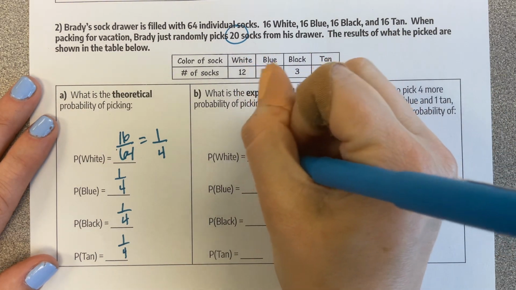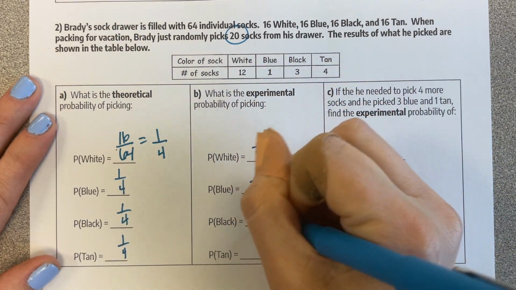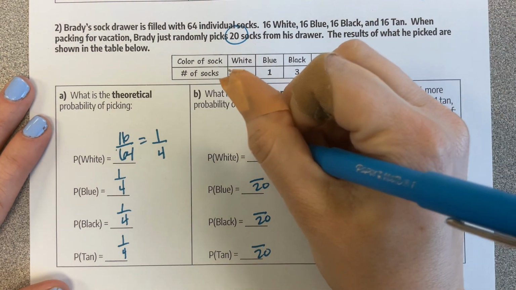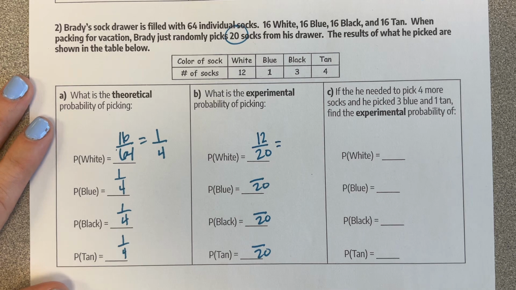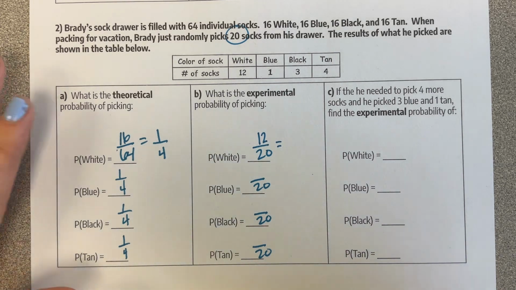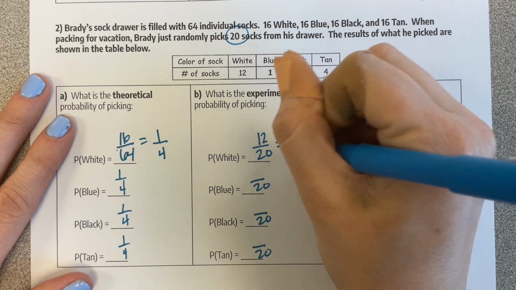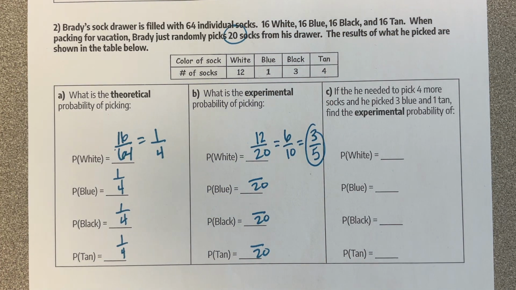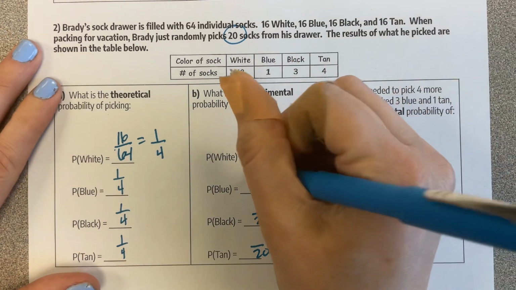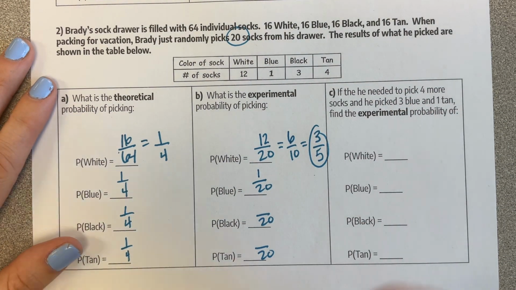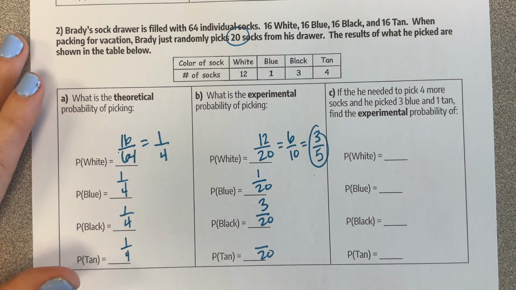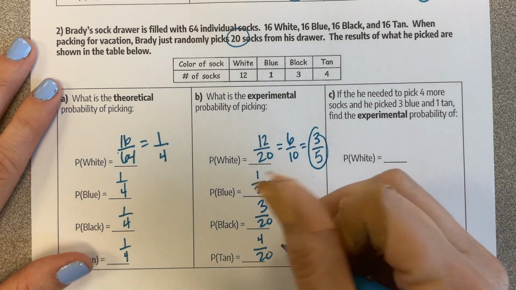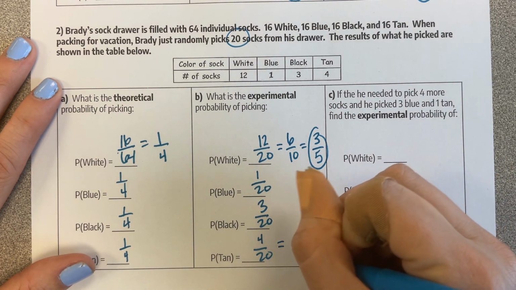Experimentally, now this is where we have our total of 20. So for white, we had 12. So 12 out of 20. If you see that they divide by 4 right away, great. If not, anytime you have an even number, divide by 2. 6 out of 10, which simplifies to 3 out of 5. For blue, there's 1, which is just going to stay 1/20th. For black, there's 3. That's just going to stay 3/20ths. For tan, there's 4. 4 out of 20 both divide by 4 to become 1/5.